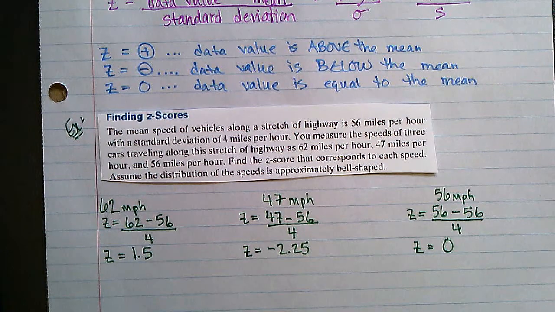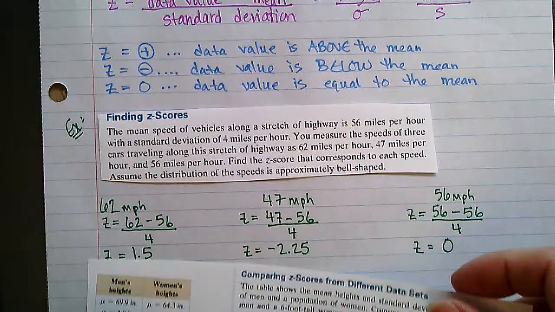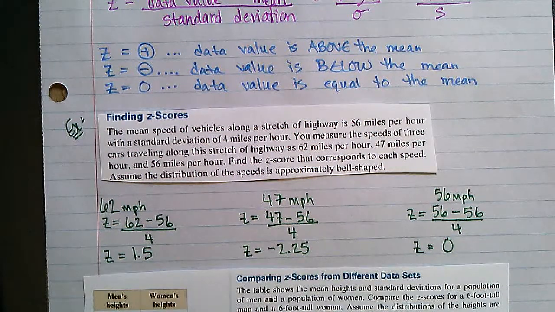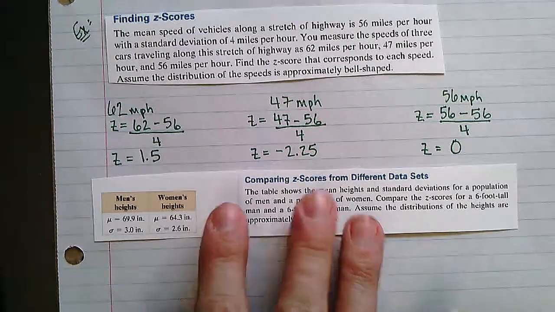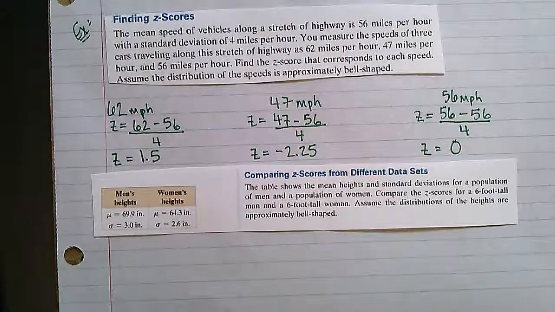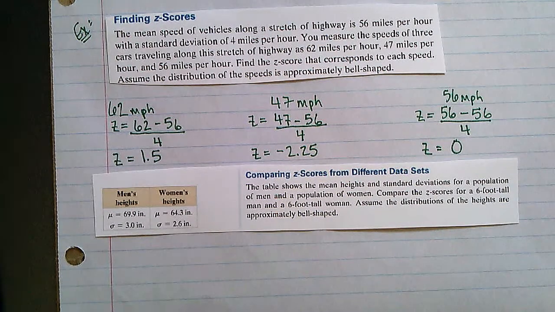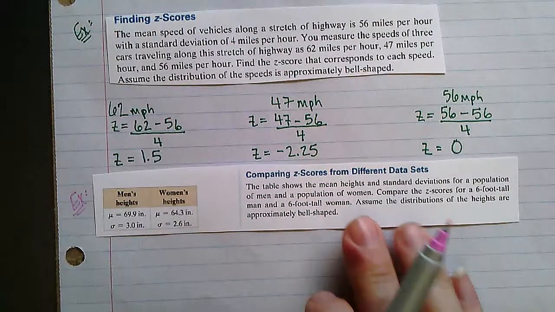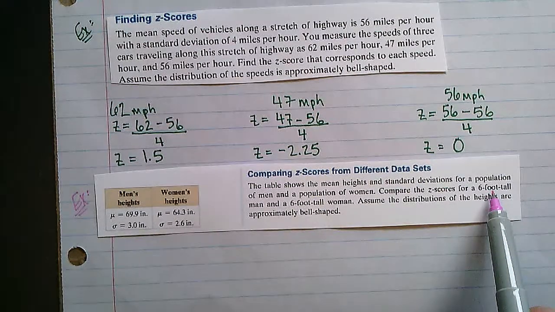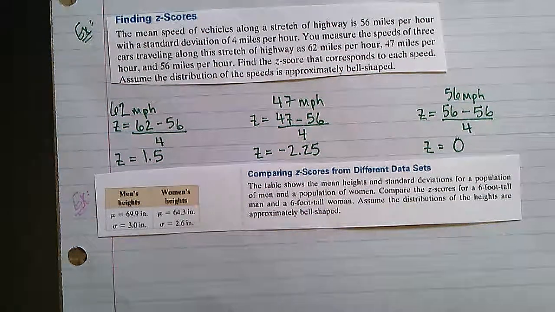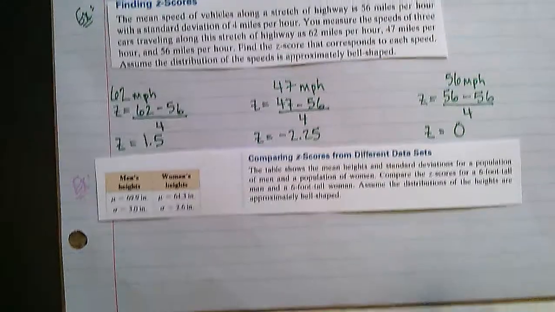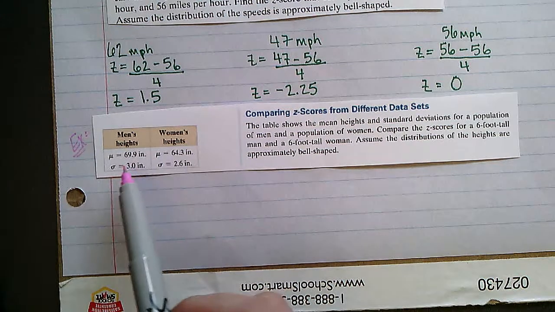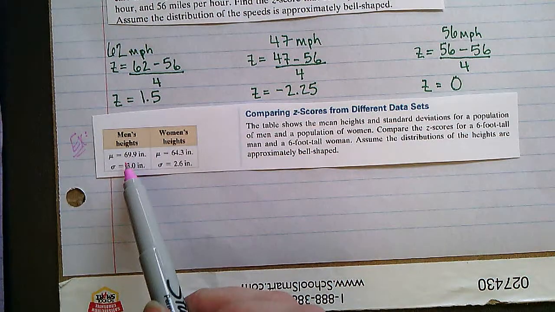Now let's compare z-scores for different sets of data. So we're going to look at men's heights versus women's heights. And we're going to figure out the z-score for a 6-foot-tall man and a 6-foot-tall woman. So this is population data. You can tell because they use those Greek symbols.